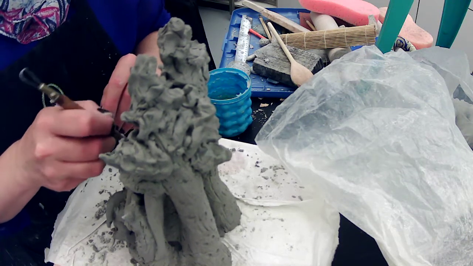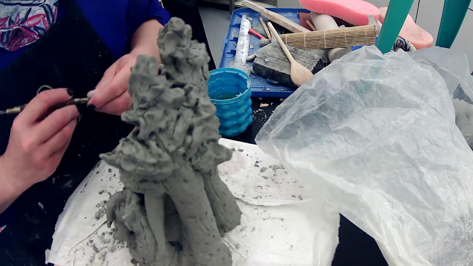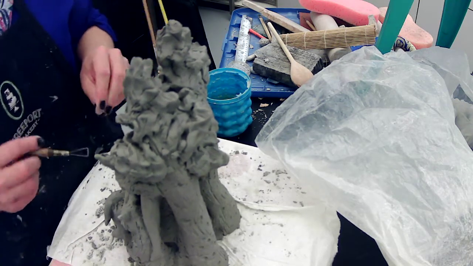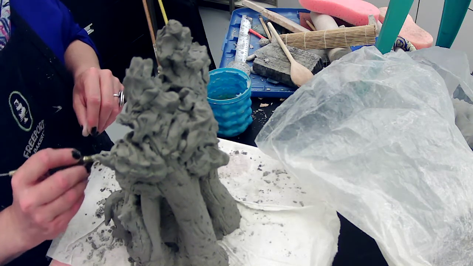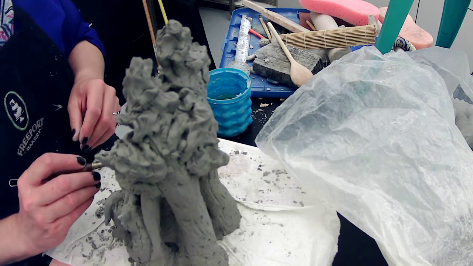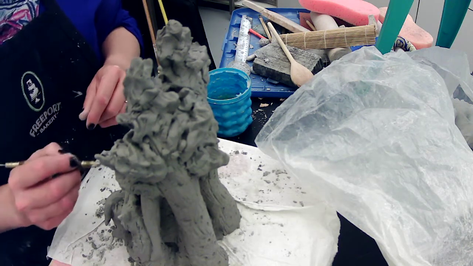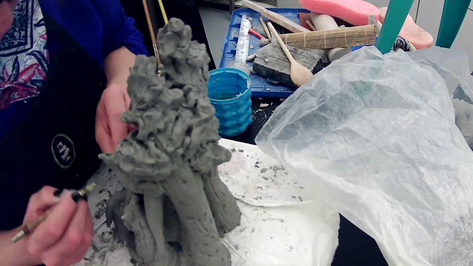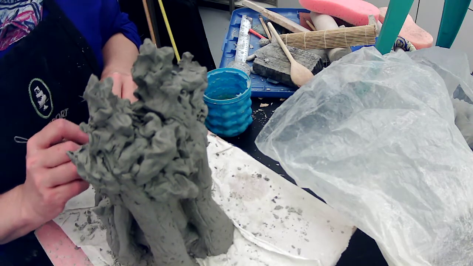Those are the things I want you to consider when you're carving. I don't necessarily expect you to get into extreme detail like fingers and stuff like that, but if you're feeling like you really want to try, I wouldn't dissuade you.